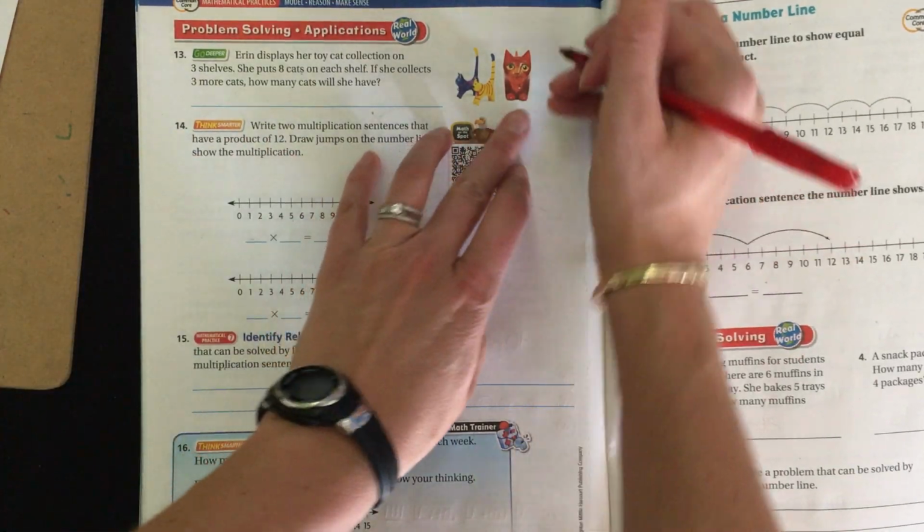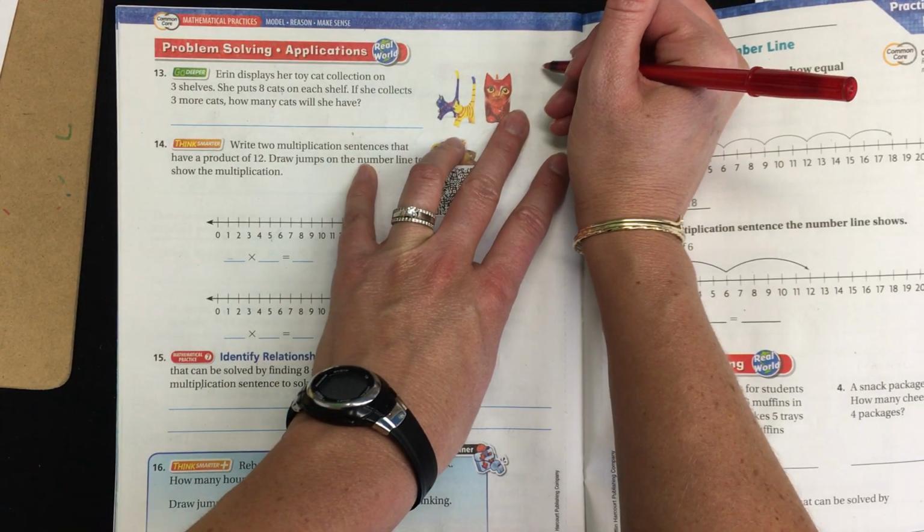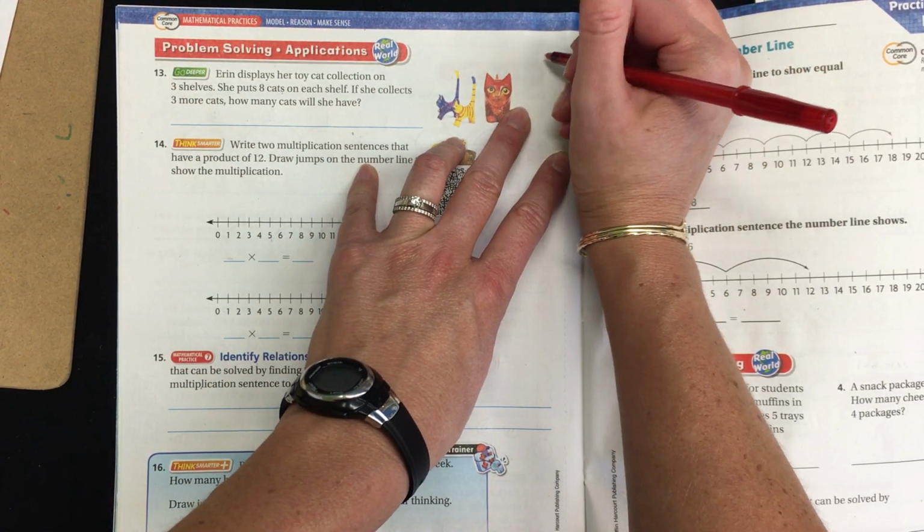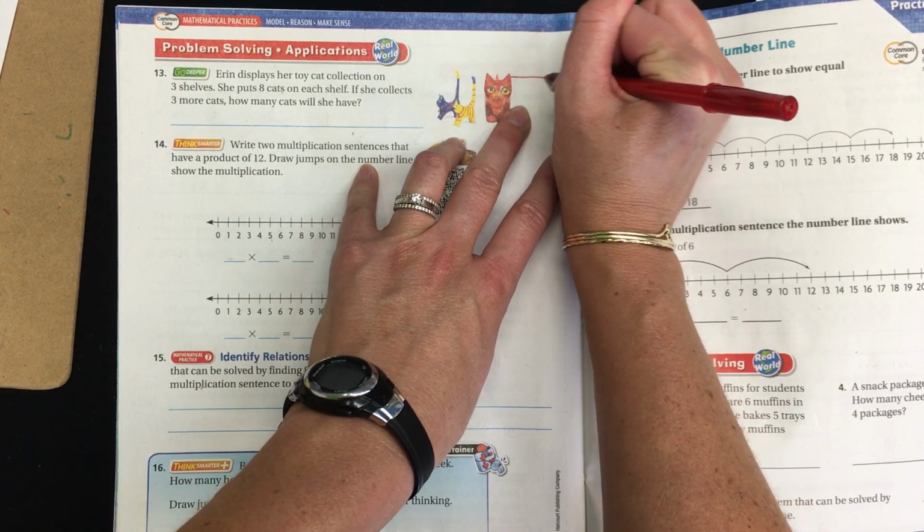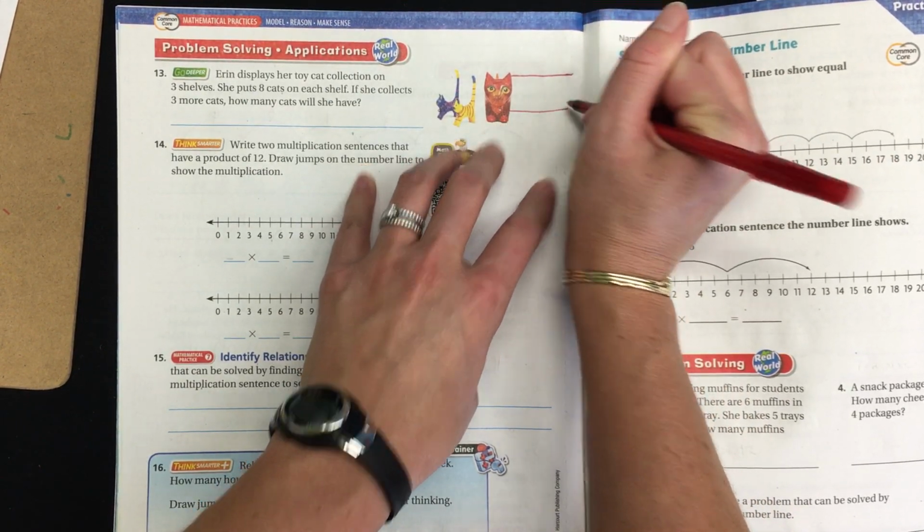So I am going to, over here to the side, sorry, our power just went out and back on. Over here to the side, I'm going to draw 3 shelves.